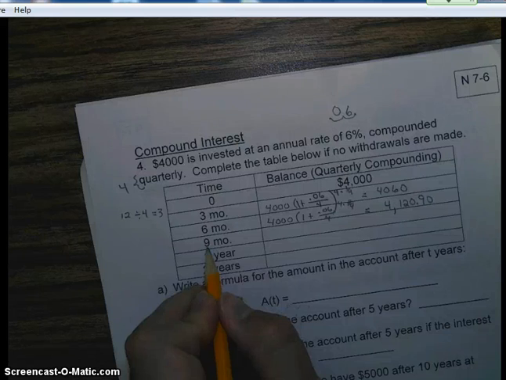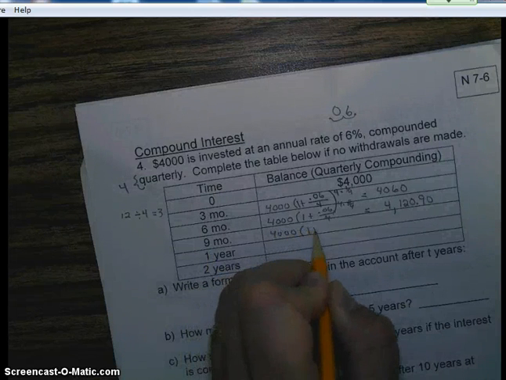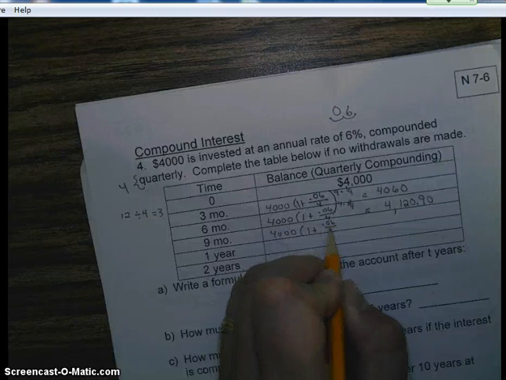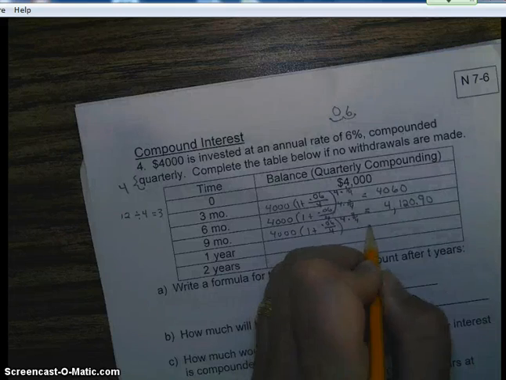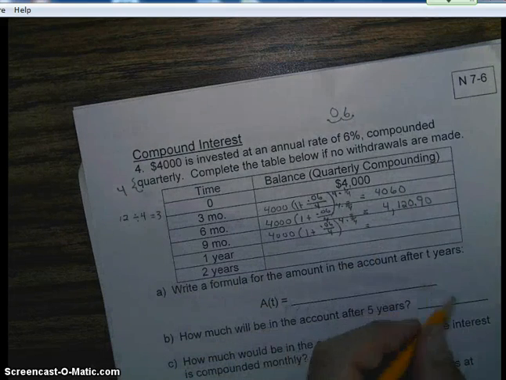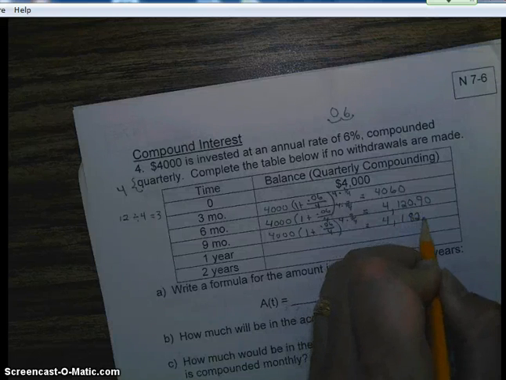And then the third quarter, so 4,000, 4 times 3/4, and that's going to give us $4,182.